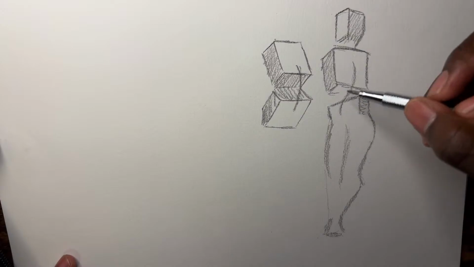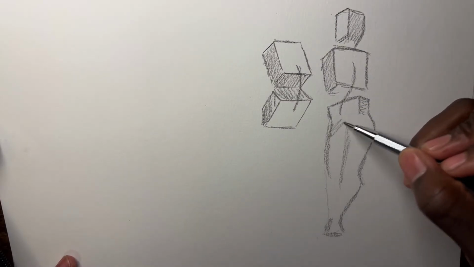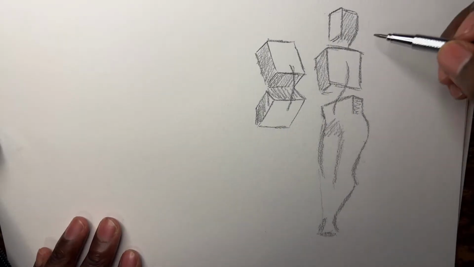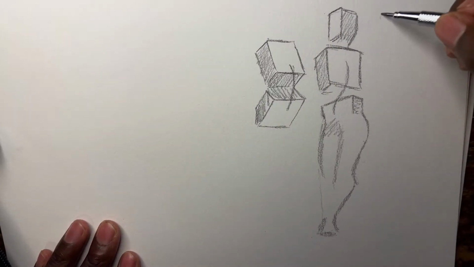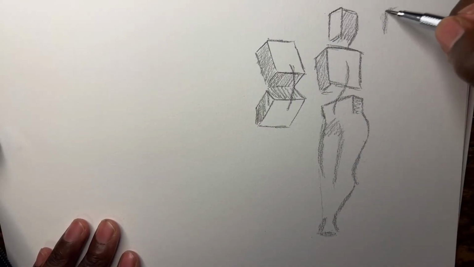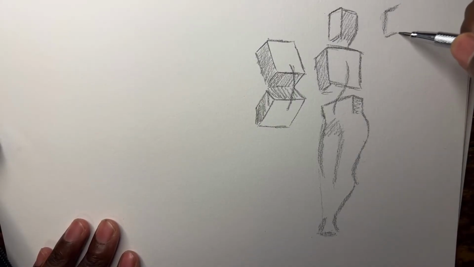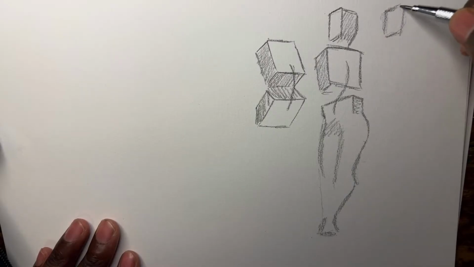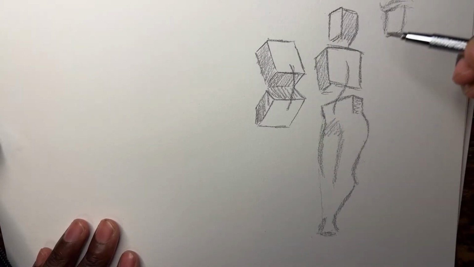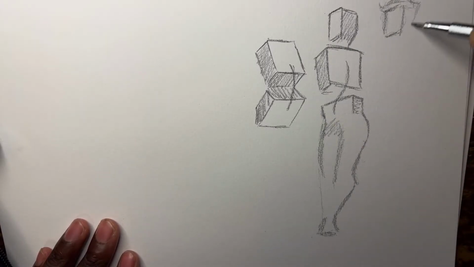All right. So let's add some anatomy to this so you can see just how this plays out in real time. So we're going to use the same kind of box method here, but now we're going to add anatomy. And this is essentially the Bridgman method, taking these basic shapes here and using them to construct.